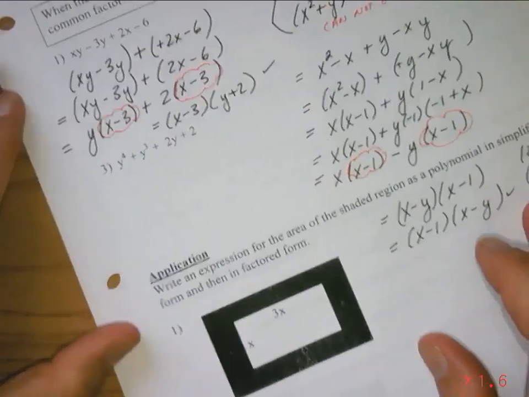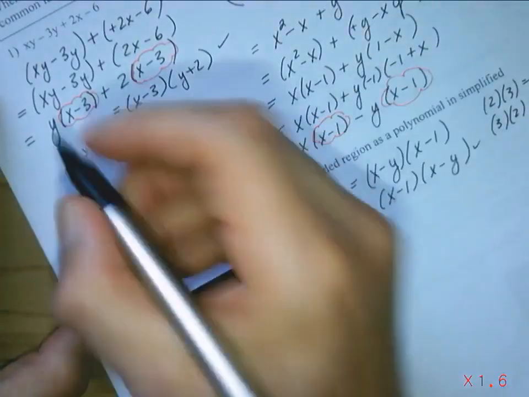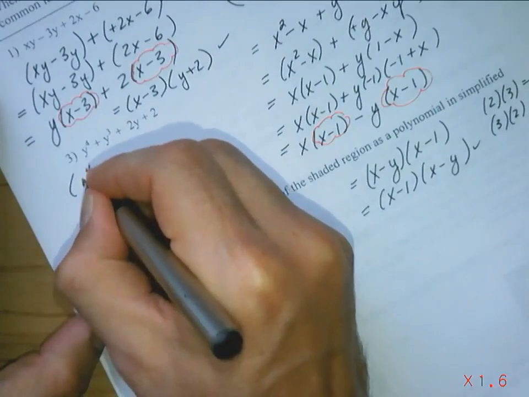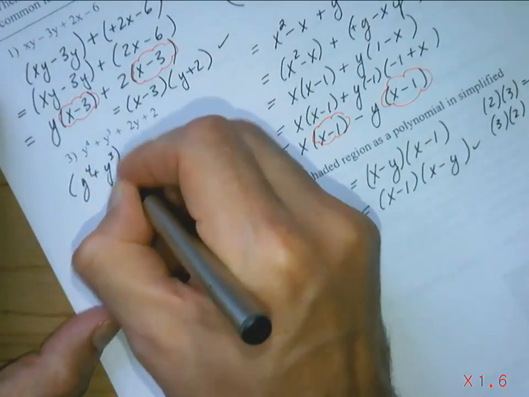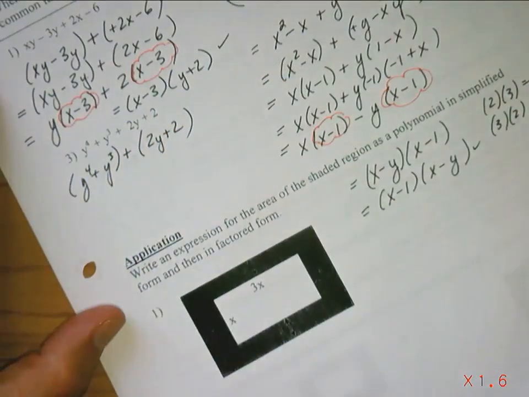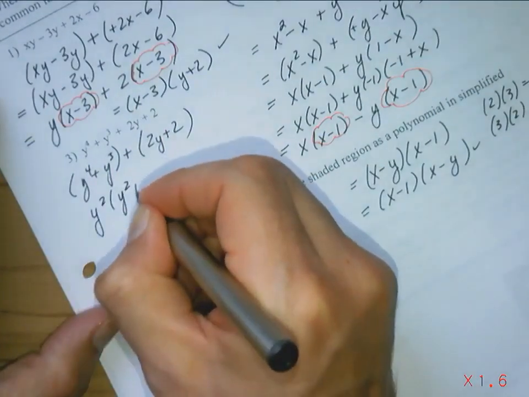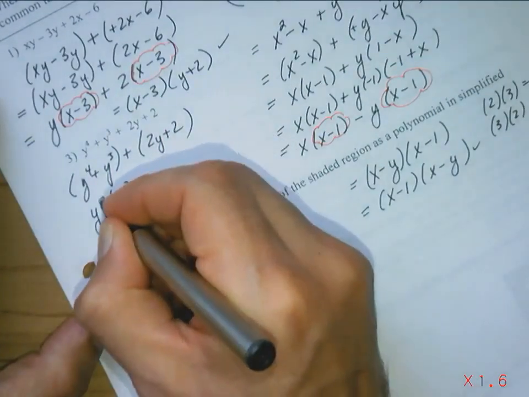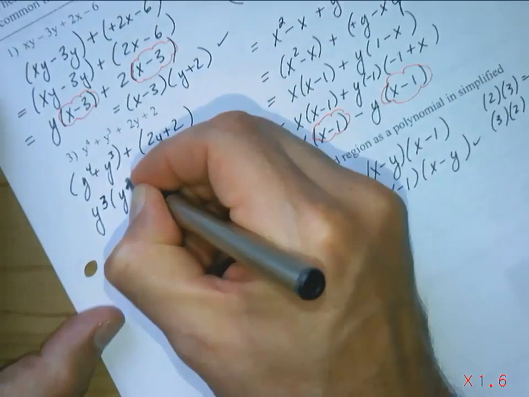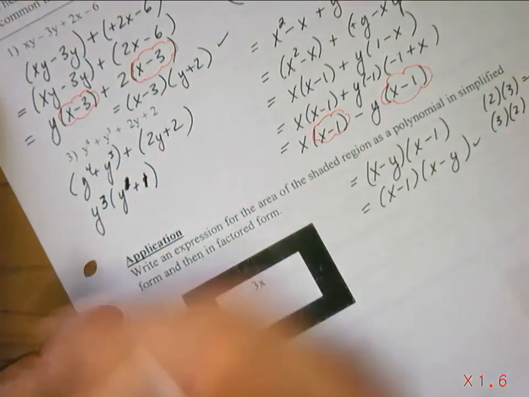Let's look at number 3. y to the 4, y to the 3, 2y squared. So I want to group them so they all have something in common. Well, the two binomials anyway. Okay, you should be getting better at that now. I can take out a y squared here. Oh, I can take out a y cubed, sorry. So that'll be a y to the 1, and this will just be a 1. I can take out a 2 here.